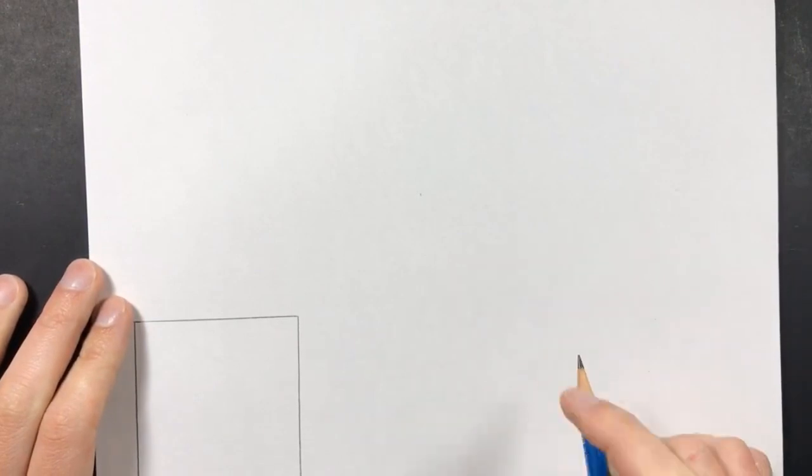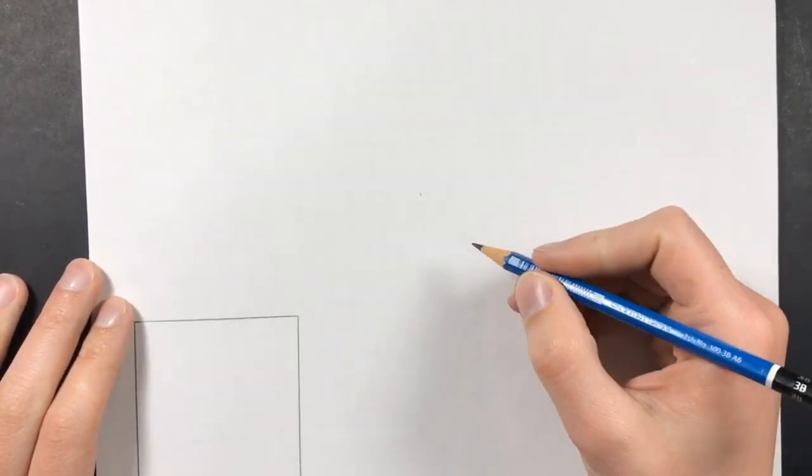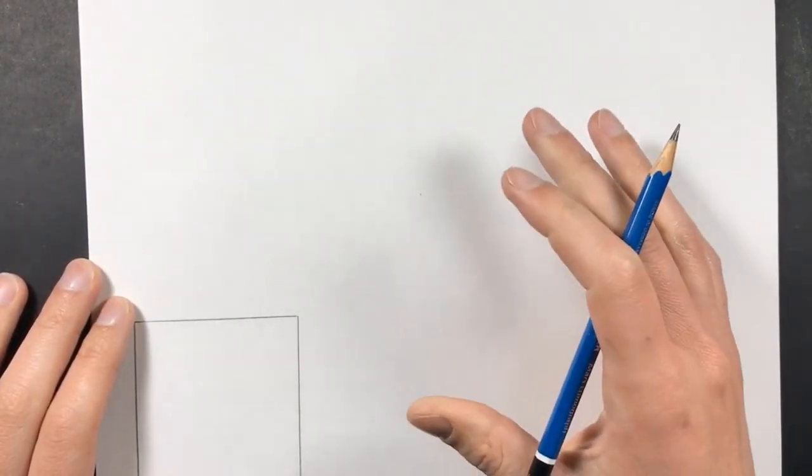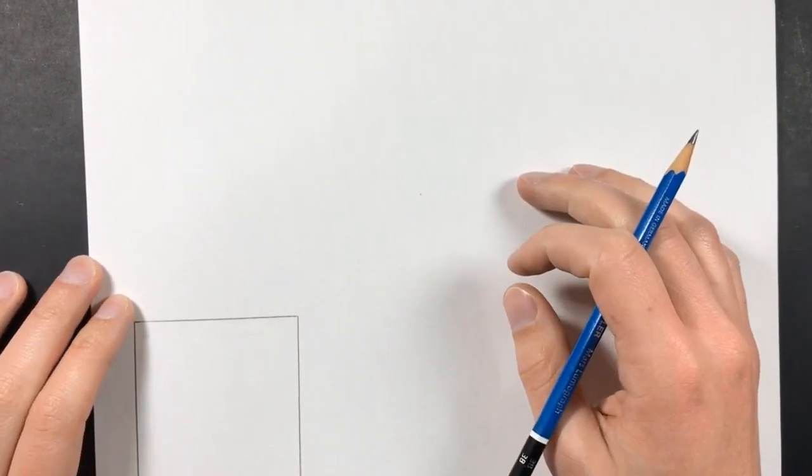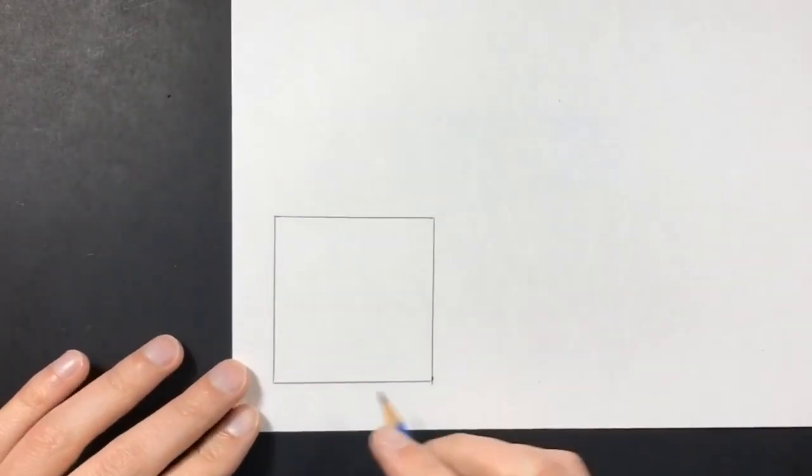All right, in today's lecture, we're going to be learning how to draw round objects in perspective. Now, this is very important if you want to draw more than just cubes in perspective. So first, we're going to have a look at this square right here.